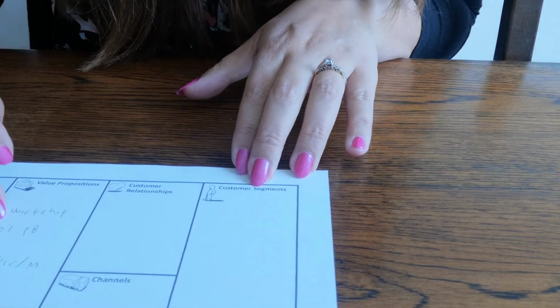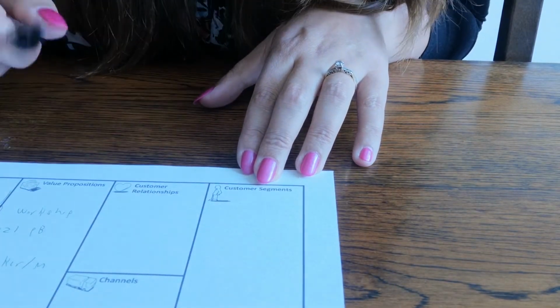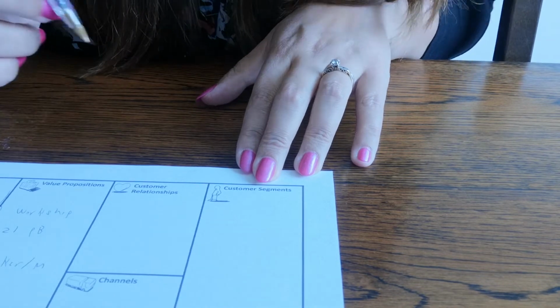So that we move into the customer segment. Oh, by the way, I am writing upside down because I'm a weirdo, just FYI.